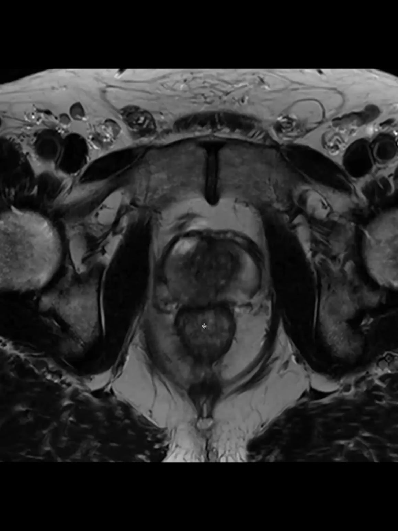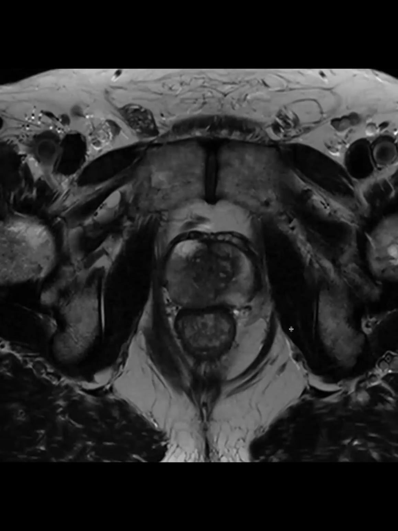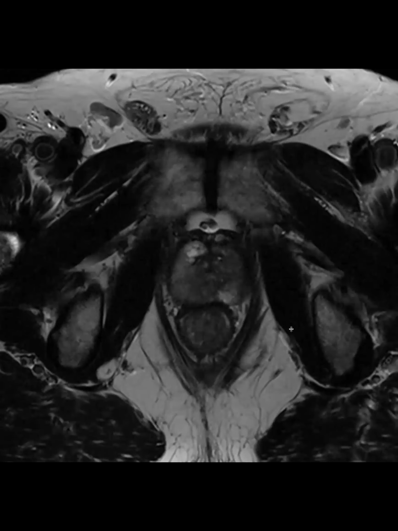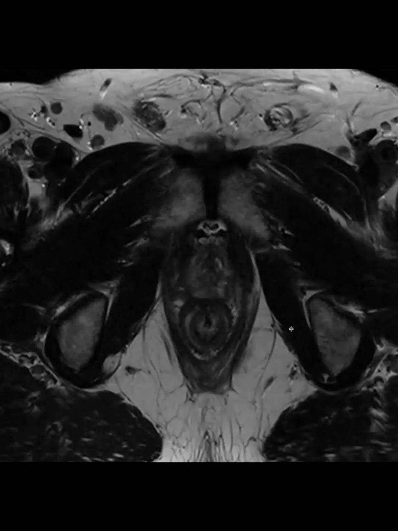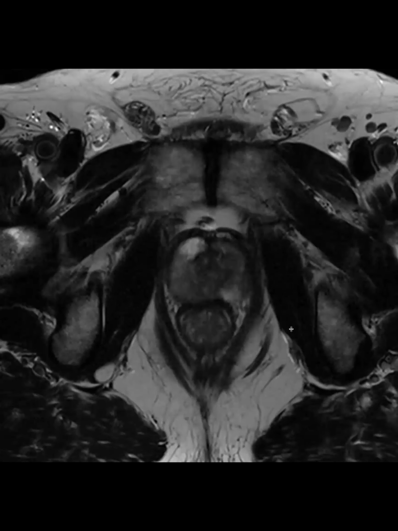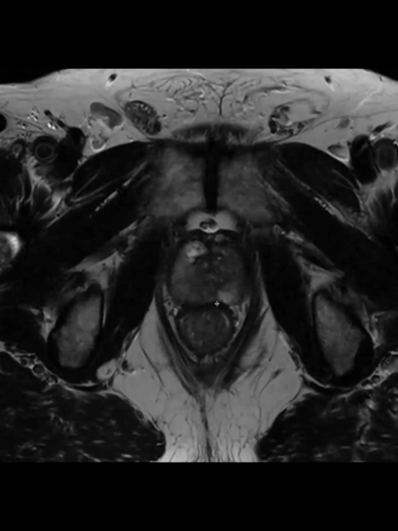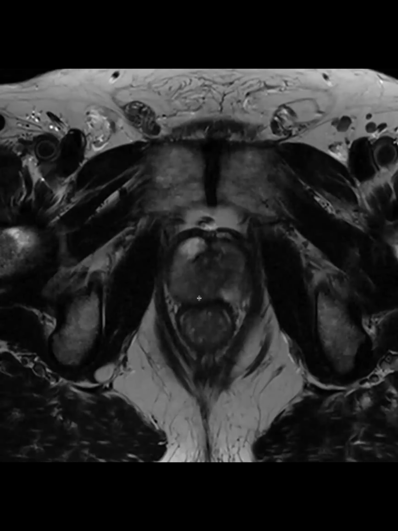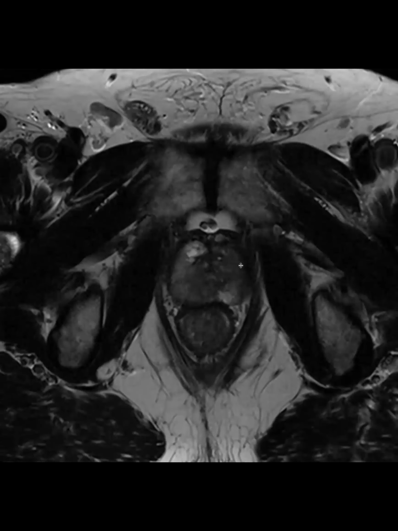Okay, this is a patient with elevated PSA and had this MR. So there's your T2. It looks like vague and smudgy T2 hypointensity in the peripheral zone, but not really like cancer. And there's something in the left apex right here. And here's your diffusion. Here's your high B value.